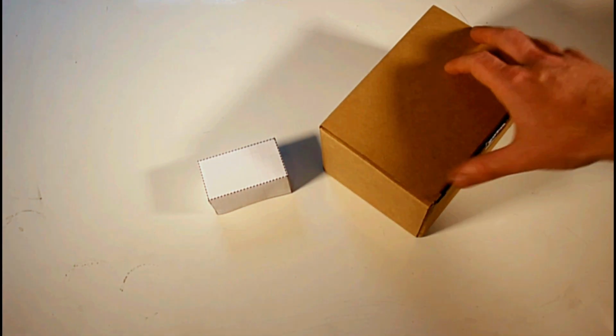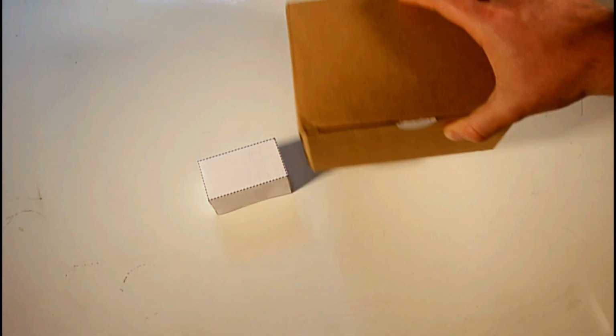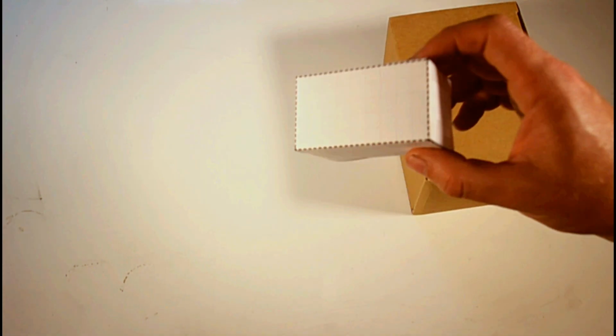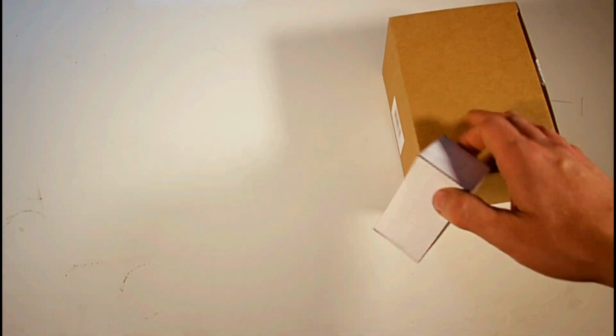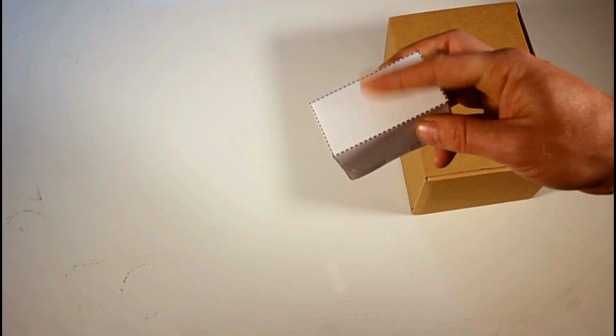Every single face, or the majority of them, is a rectangle. Here, this is what's called a net. A net is a prism that's been folded out, so we're not talking about the space that's inside the prism. We're talking about the space on the outside of the prism.